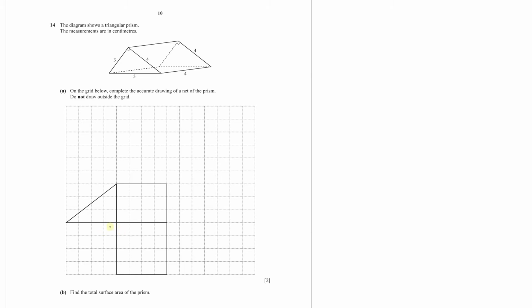If you look at this length here, this is 4 centimeters, and this length here is also 4. So if you look at this diagram, this is the square here. Let me draw it. This is the 4 by 4 square that is represented in the net. So this 4 by 4 is this one.